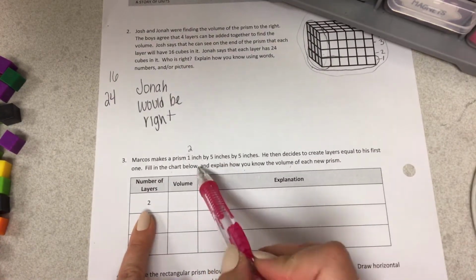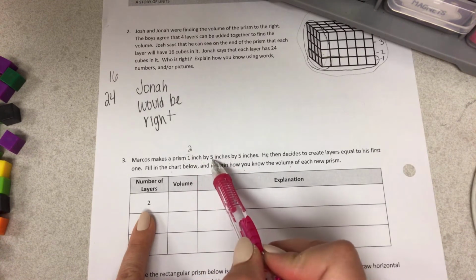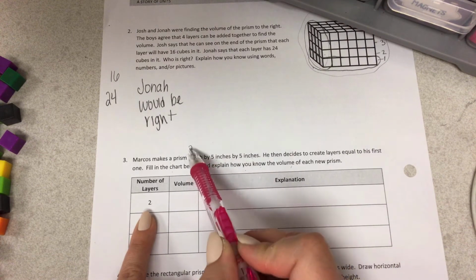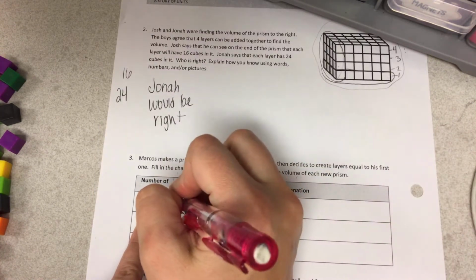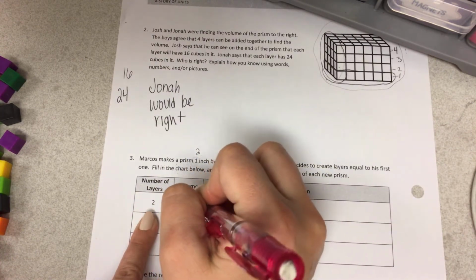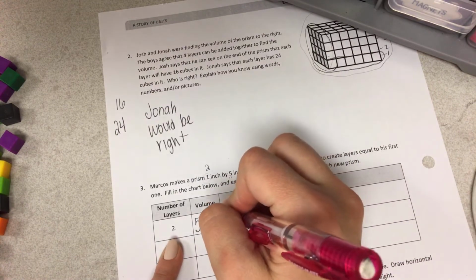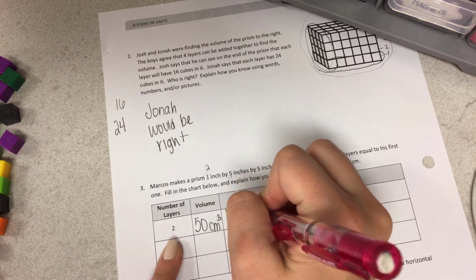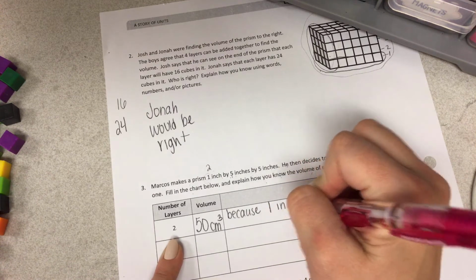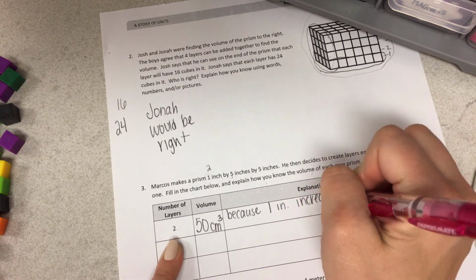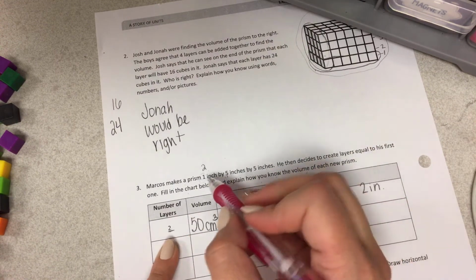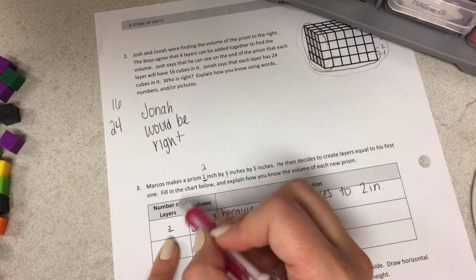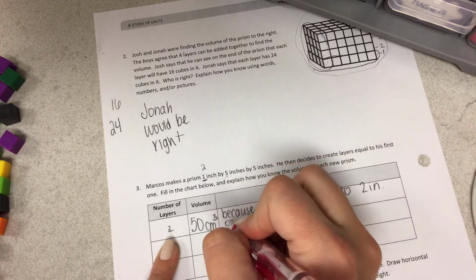Okay, so basically what I need to do is multiply all of these 3 numbers together. So I've got 2 times 5 times 5. Well, I know 5 times 5 is 25, times 2 is going to be 50. The volume of this will be 50 centimeters cubed. And the explanation would be because 1 inch increases to 2 inches, and the reason why is because now it's got 2 layers to it. So instead of having just that 1 inch, one layer, we now have 2 layers, and you multiplied all 3 of the numbers.